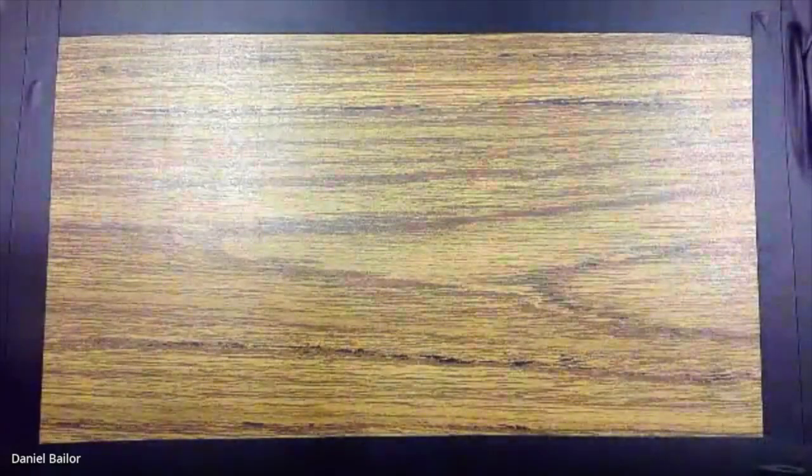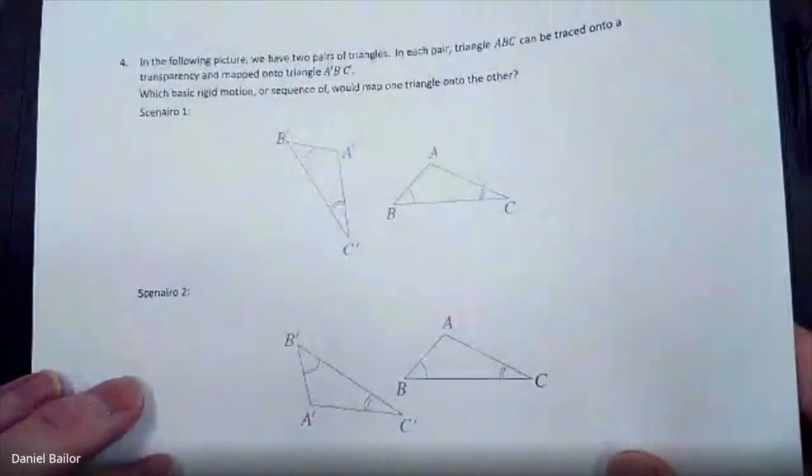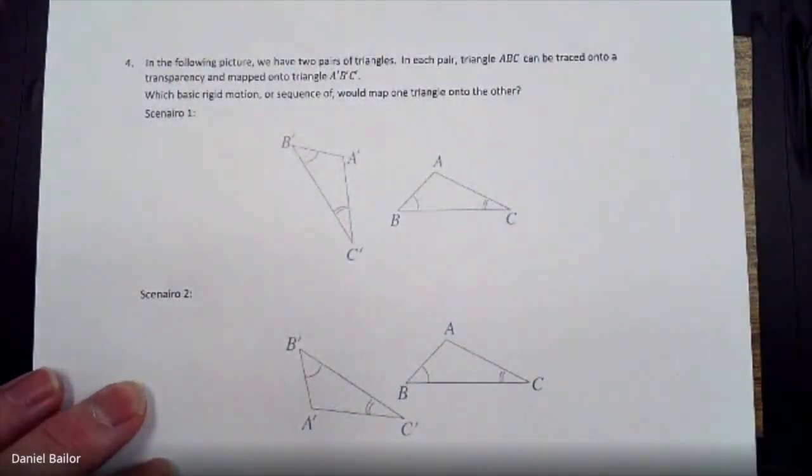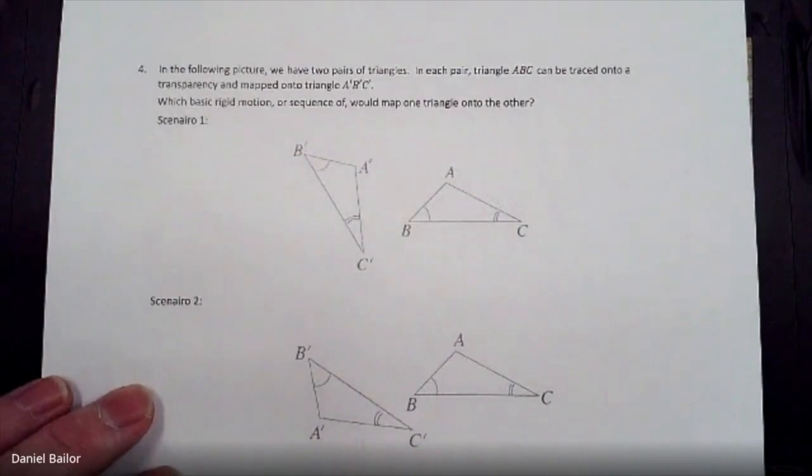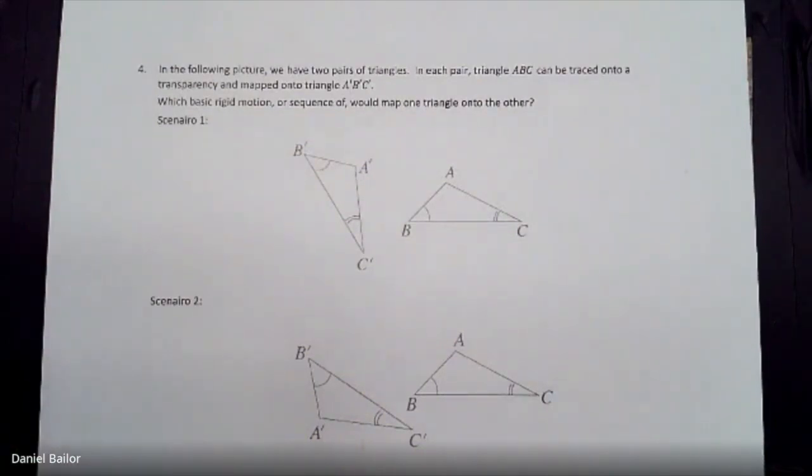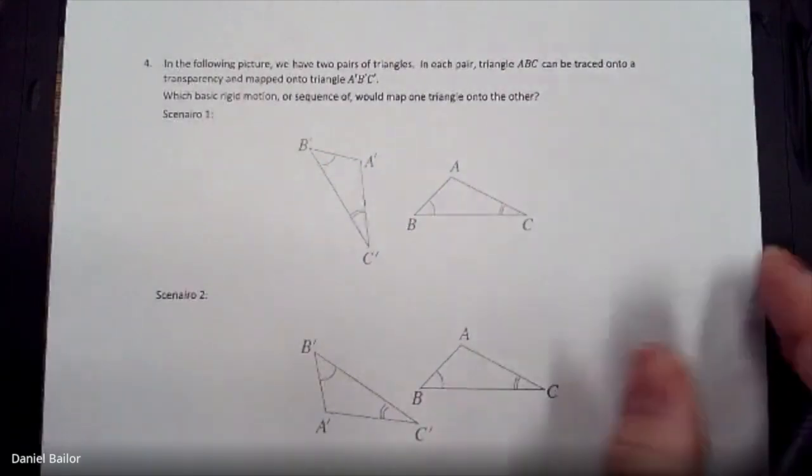Let's look at number 4. Number 4, in the following picture, we have two pairs of triangles. In each pair, triangle ABC can be traced on a transparency and mapped onto a triangle A prime B prime C prime. Which basic rigid motion or sequence of them would map one triangle onto the other? So this is the same thing, we just have two parts.